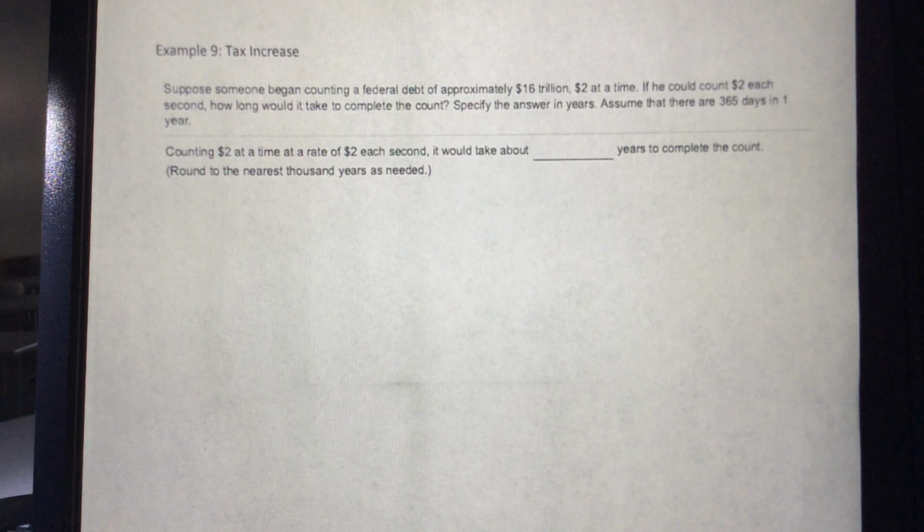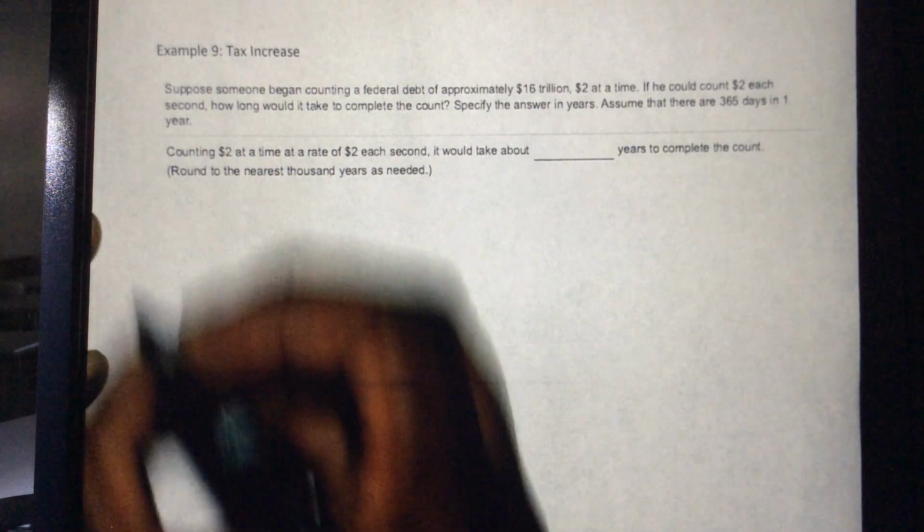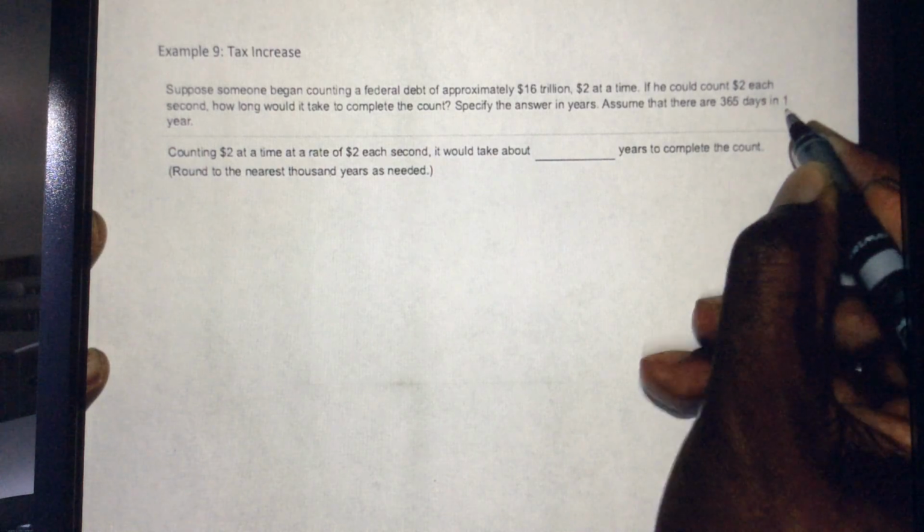Specify that answer in years and assume that there are 365 days in a single year. Okay, we're going to have to do some converting from years all the way down to seconds. Well, here we've got 365 days in a single year.